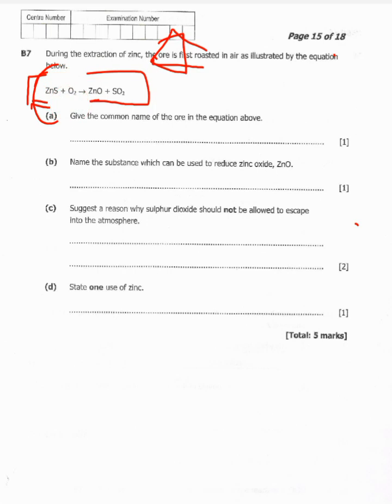When the zinc ore reacts with oxygen, what is going to be produced? We're going to have zinc oxide plus sulfur dioxide. The sulfur dioxide is a pollutant, therefore it should not be allowed to escape to the atmosphere because it is going to cause air pollution. Mining comes with a lot of effects at the end of the day.